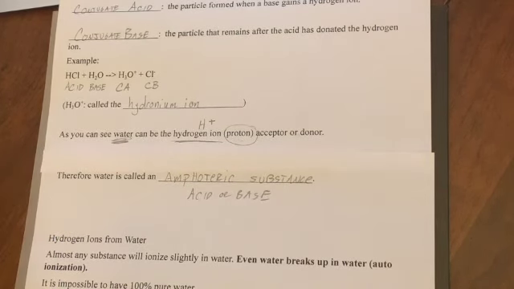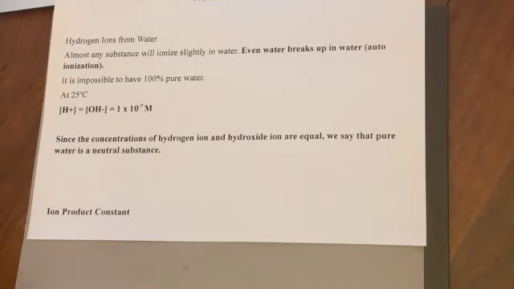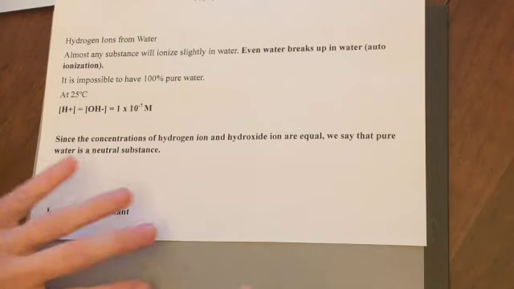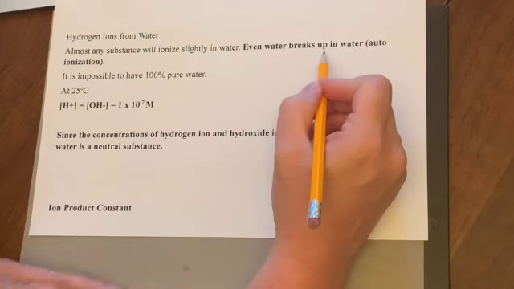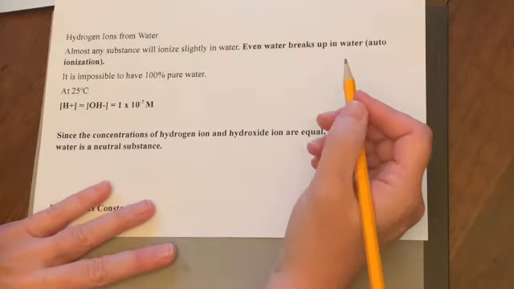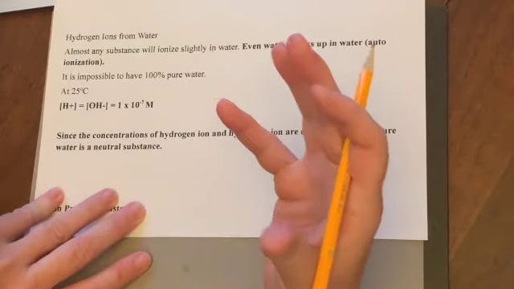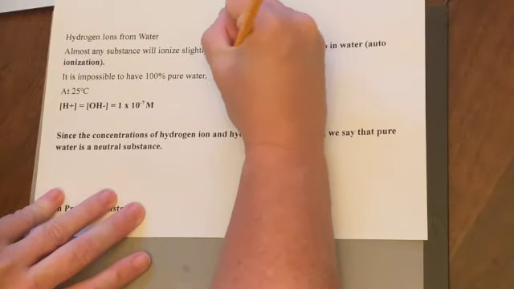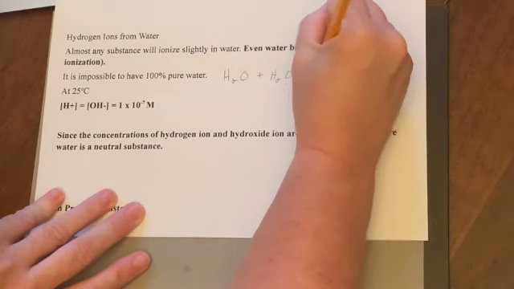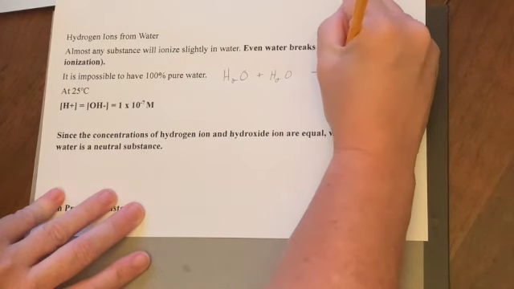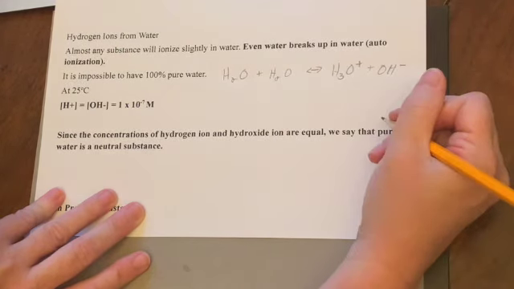So it's time to deal with a little bit of math. We are going to talk about what happens when water actually dissolves in water, which seems a little funny. Almost any substance will ionize slightly in water. Even water breaks up a little bit in water, and we call this auto-ionization. It's actually impossible to have 100% pure water. What's going to happen instead is, it's a little bit easier if you imagine two waters, and it ends up giving you a little H3O+ and a hydroxide ion. That just occurs in water all of the time.